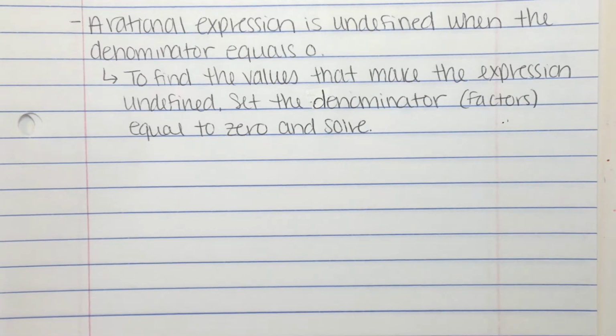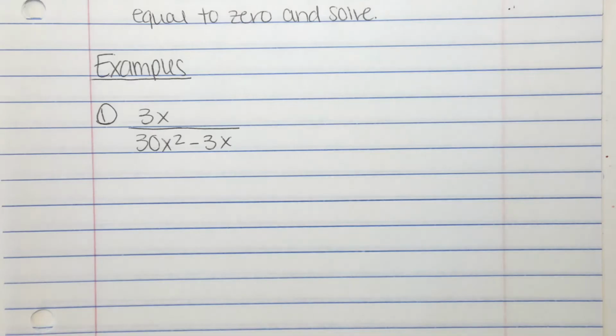So like I said, we're going to look at a rational expression. Sorry, I'm tripping over my words this afternoon. We're going to look at a rational expression. We're going to factor the top, factor the bottom, find the values that make it undefined, and then simplify it further. Okay, here's example number 1.